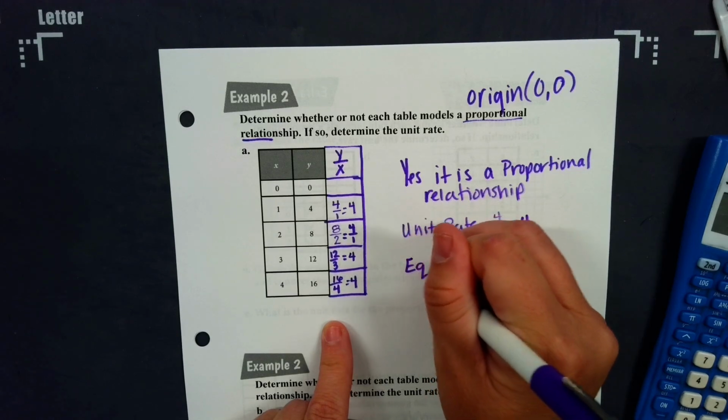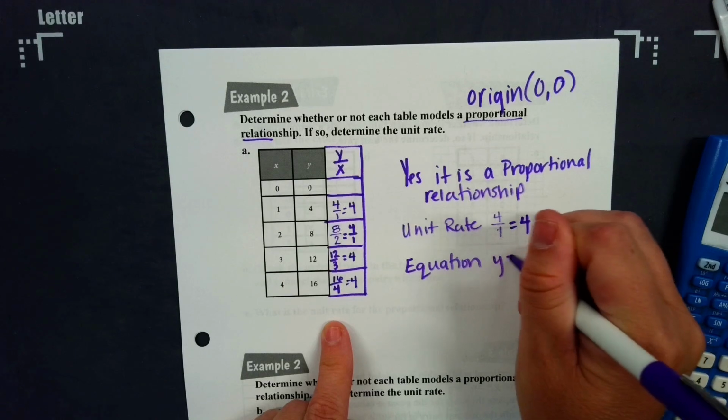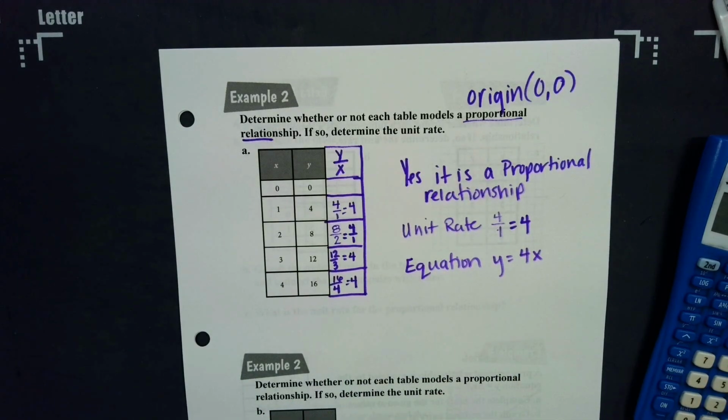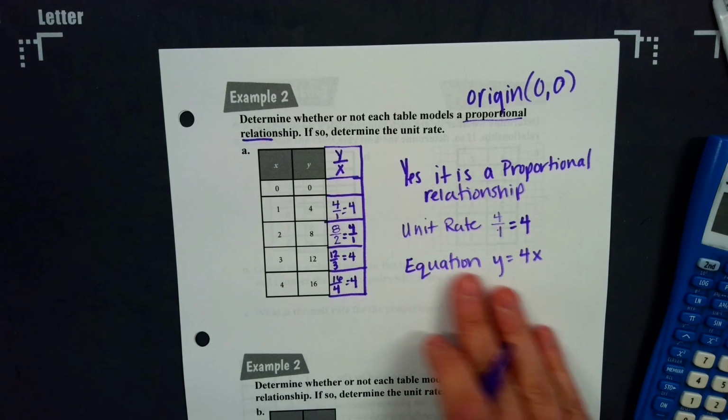So my equation is y equals 4x. Questions on this?